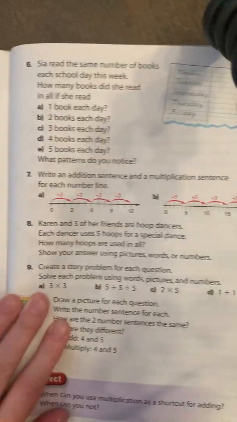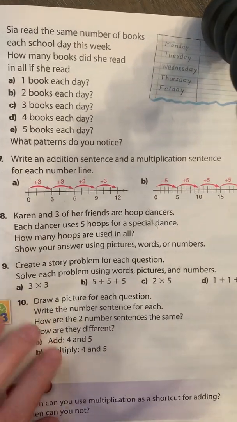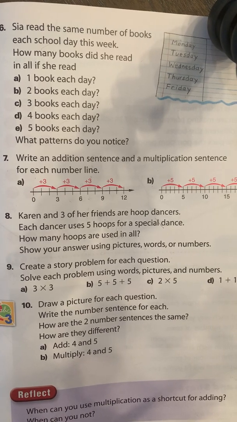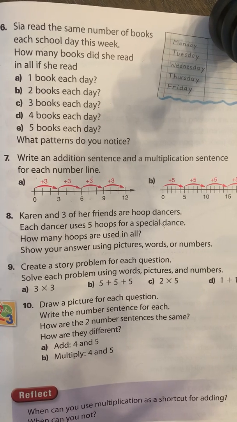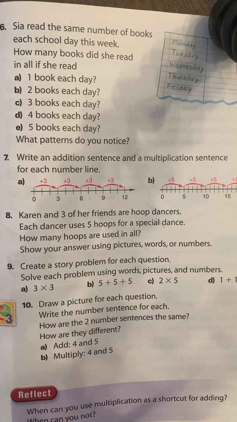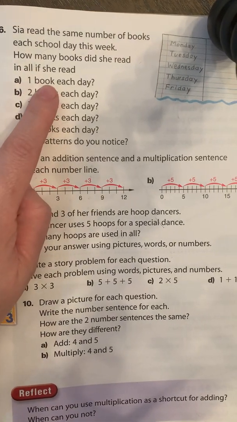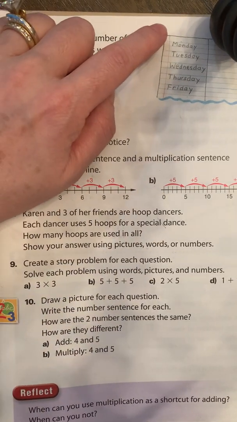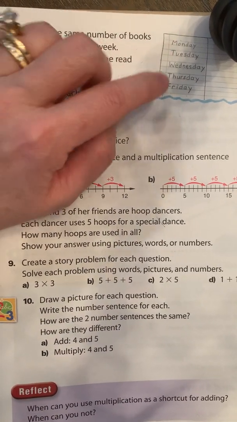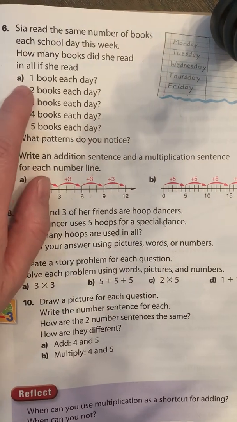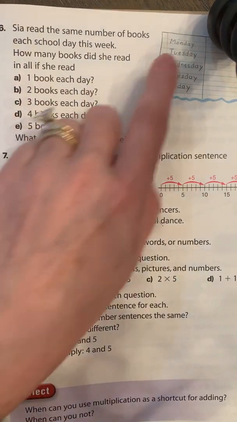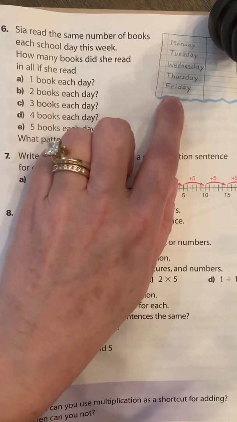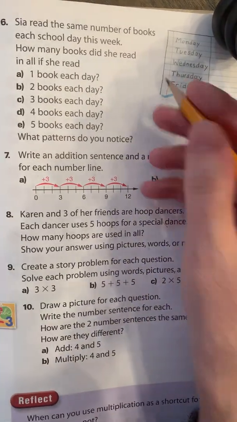Okay, then on the next page, 275, you've got question 6. Sia read the same number of books each school day this week. How many books did she read in all if she read A, 1 book each day? And you have to remember that they're talking about a school week, so Monday, Tuesday, Wednesday, Thursday, Friday, so only 5 days. So if she reads 1 book each day, 1 book on Monday, 1 book on Tuesday, 1 book on Wednesday, 1 book on Thursday, 1 book on Friday, that's your repeated addition.